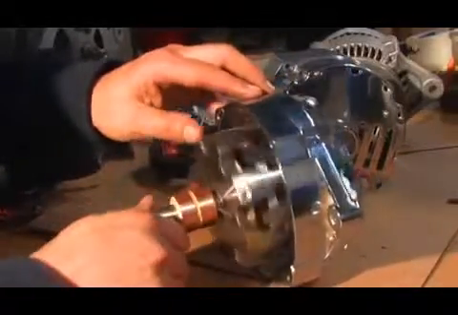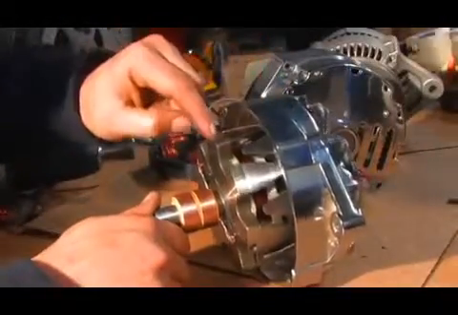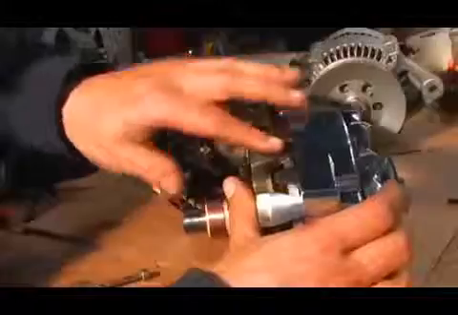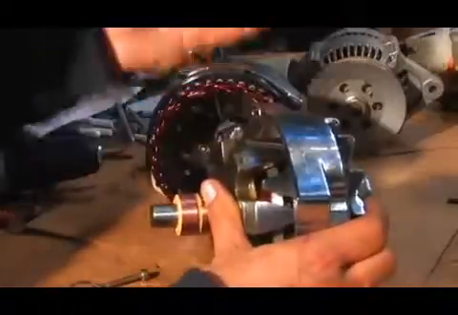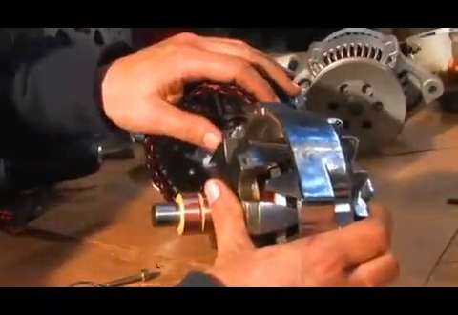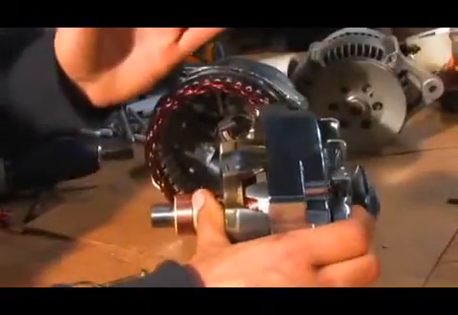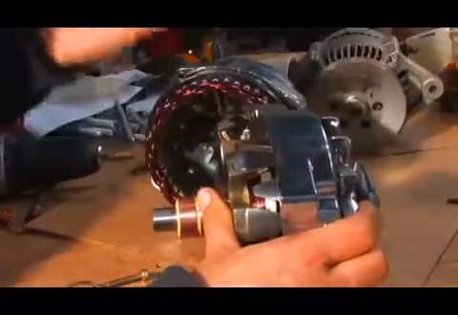If you're driving down the interstate at 2,000 RPM, this could be spinning anywhere from 4,000 to 6,000 times a minute. If these were constantly energized, it would overcharge your battery and burn your system up. If you're stopped at a traffic light, your car is idling at 700 RPM, this is going at about 2,000 RPM.